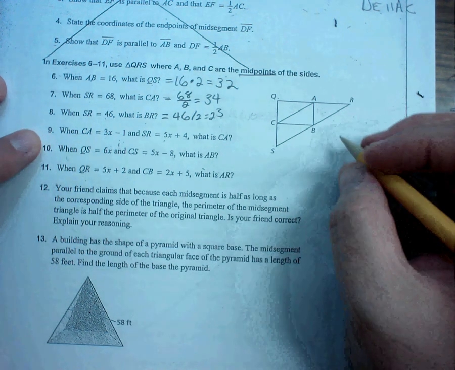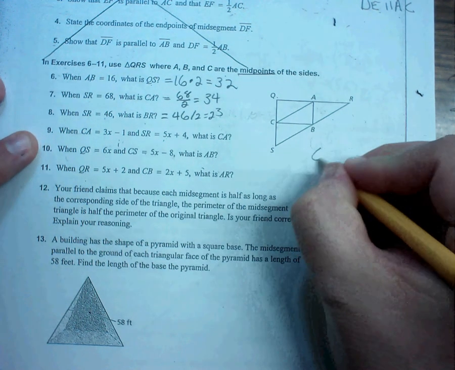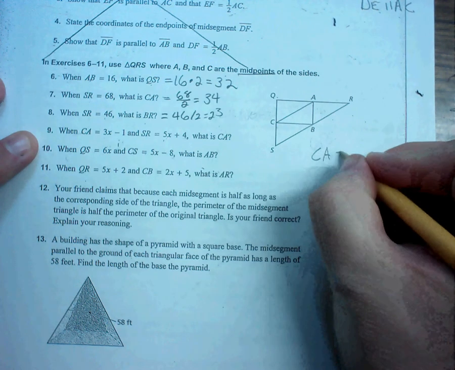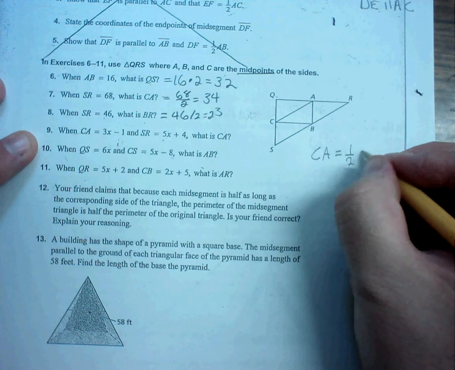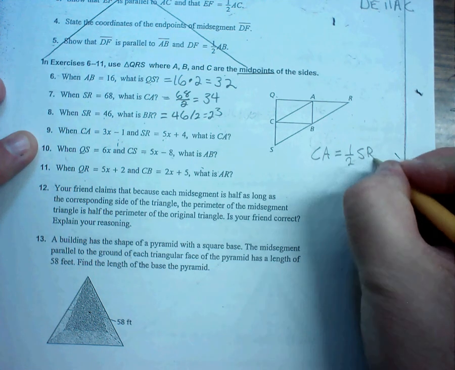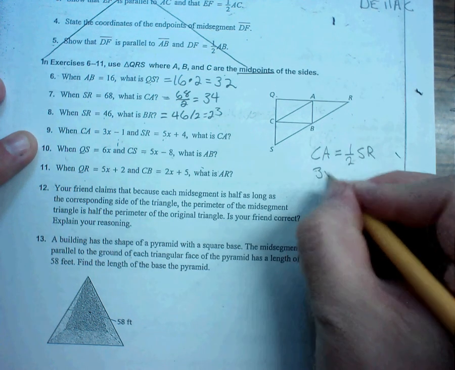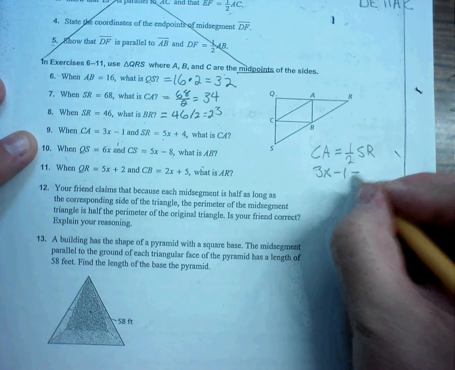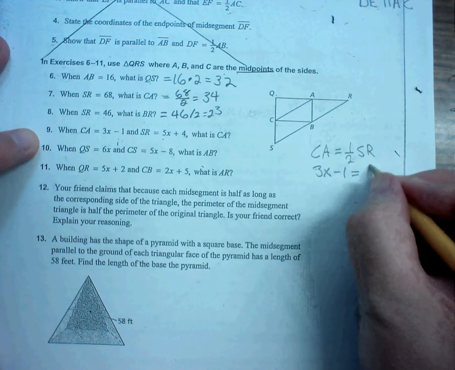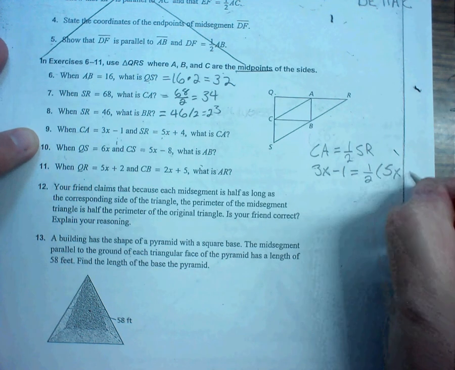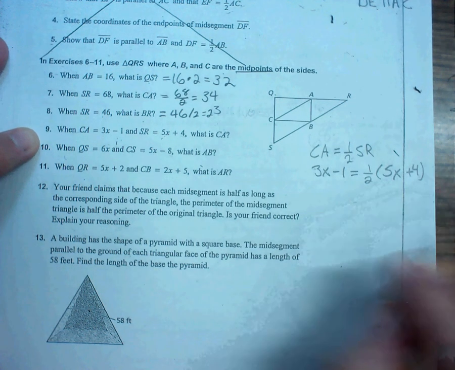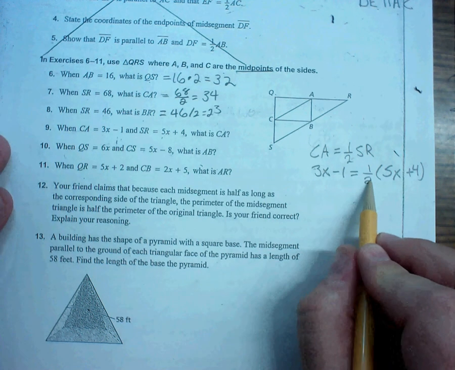For number 9, CA is equal to 1/2 times SR, right? Do you guys see that? So then CA, 3x minus 1, equals 1/2 times 5x plus 4.